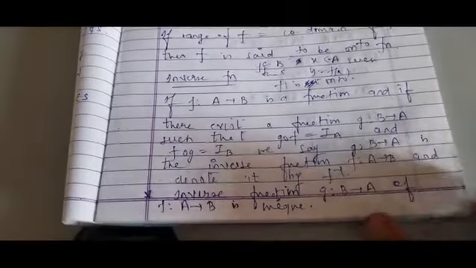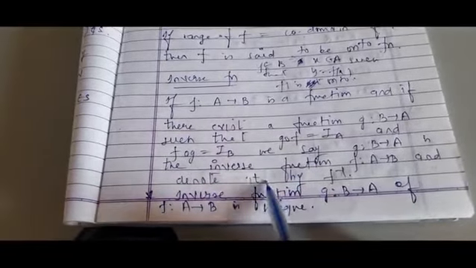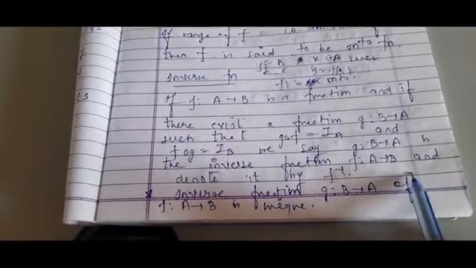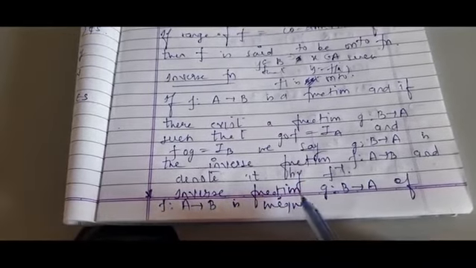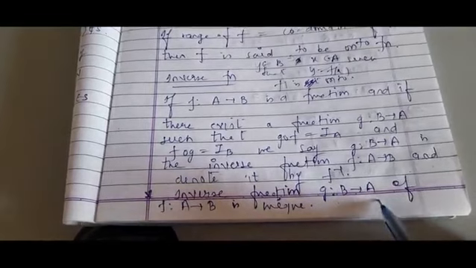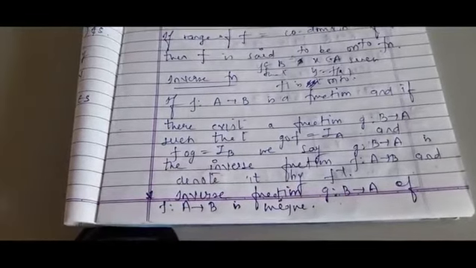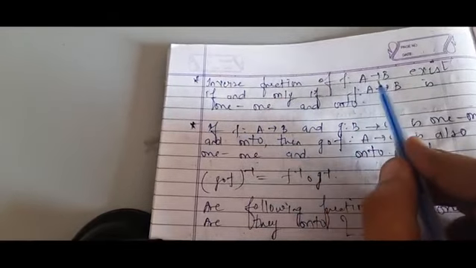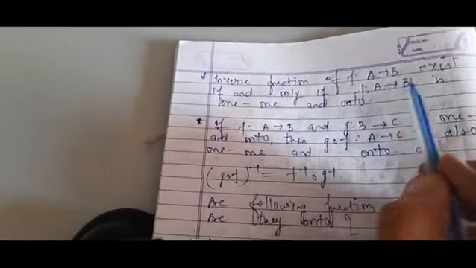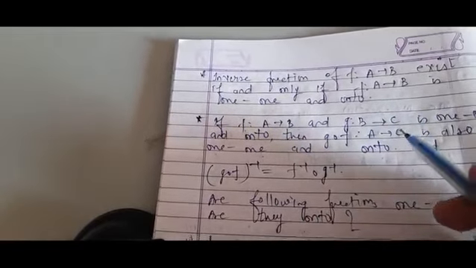Then we say that g running from B to A is the inverse function of f running from A to B, and it is denoted by f inverse. The inverse function of f from A to B exists if and only if the function f defined from A to B is 1-1 and onto.